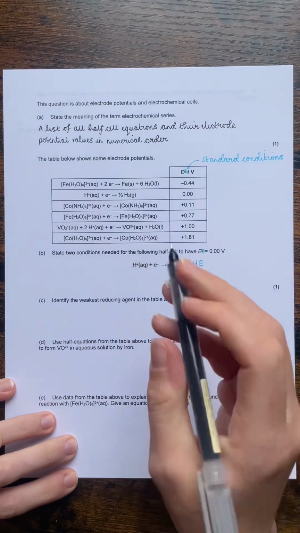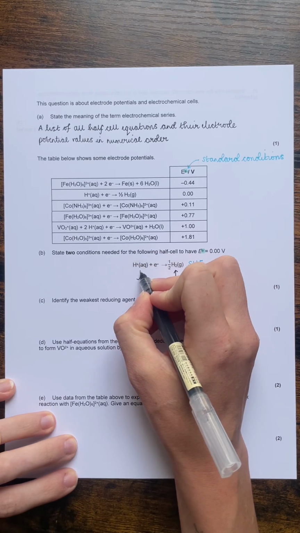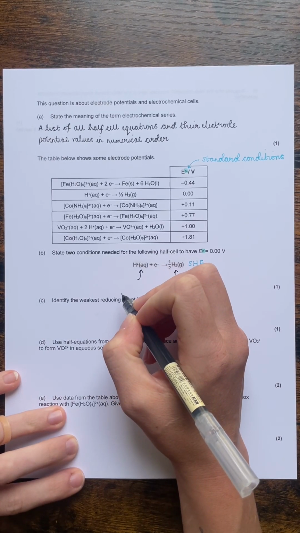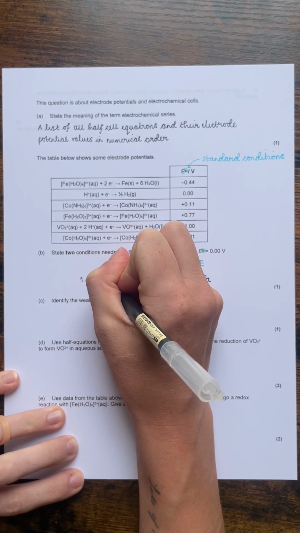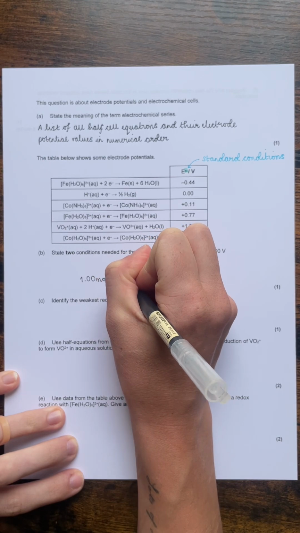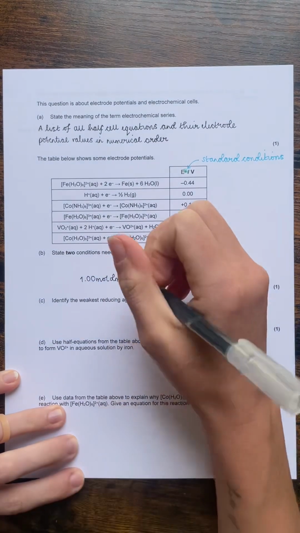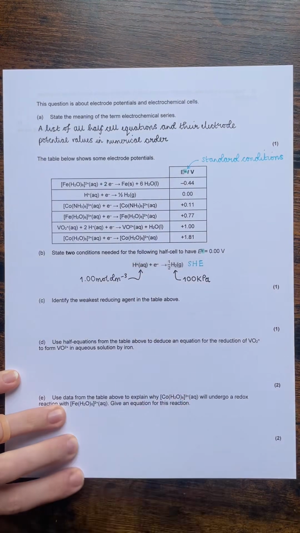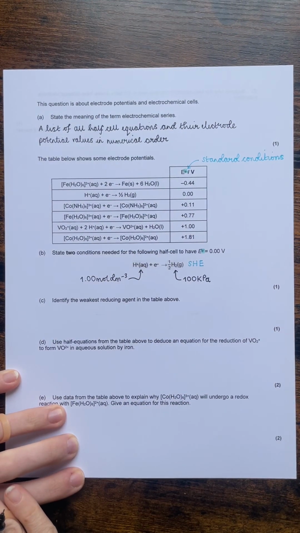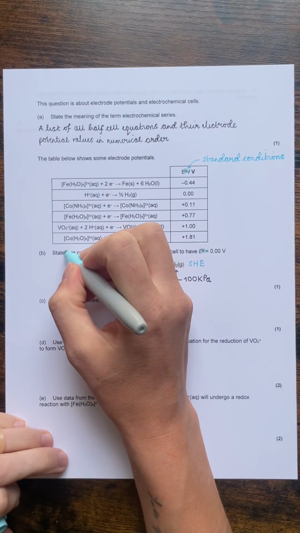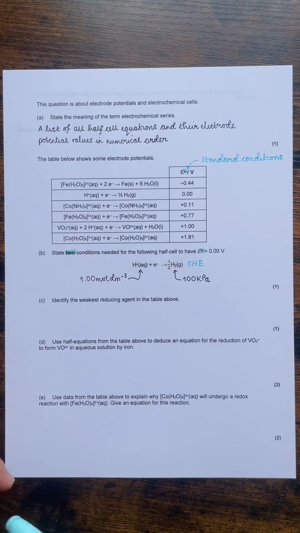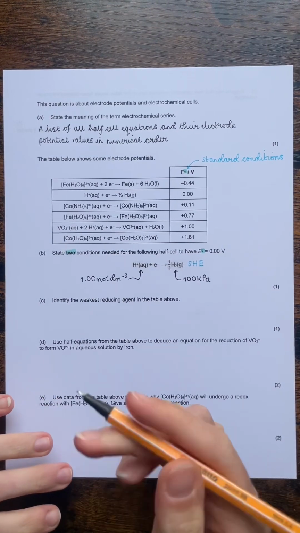The other condition that we can get from the equation is the concentration of these ions. Any ions that we have in solution need to have a concentration of 1 mole per decimeter cubed, and if it's anything other than that, it will be an electrode potential value rather than a standard electrode potential value. And then the third, which doesn't connect to the equation in quite the same way, and I know it says only 2, and please do only give 2 if you're asked in an exam question for a specific number of conditions, but as I normally do, I want to give all the options that you can have.